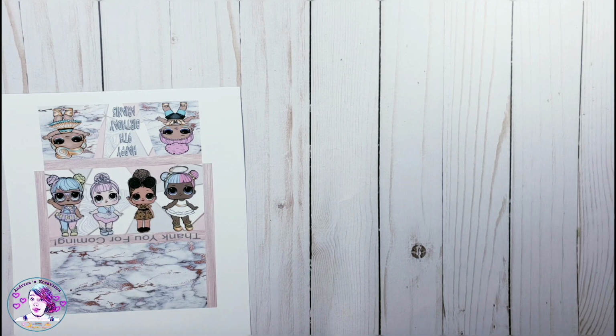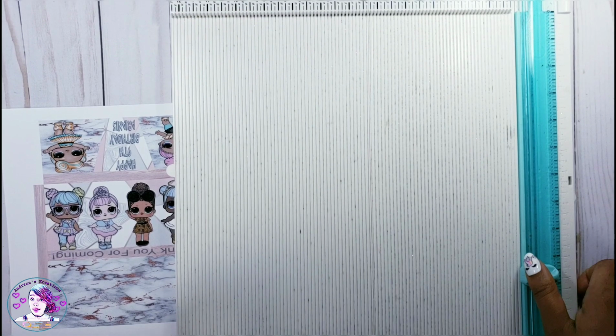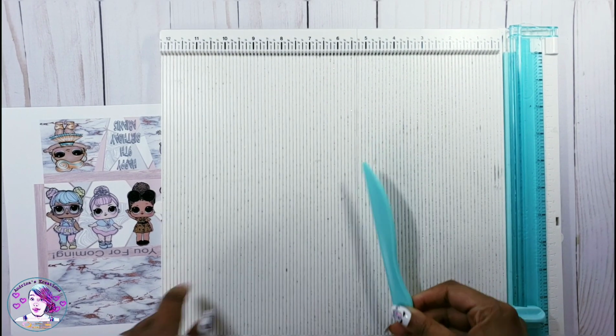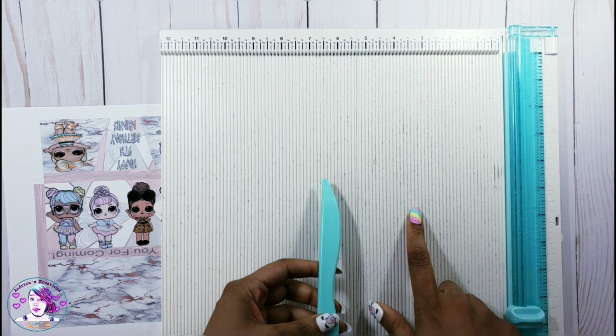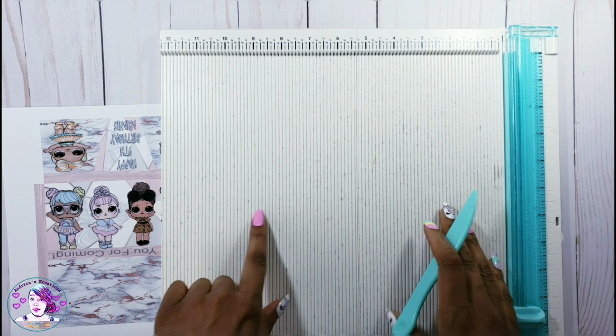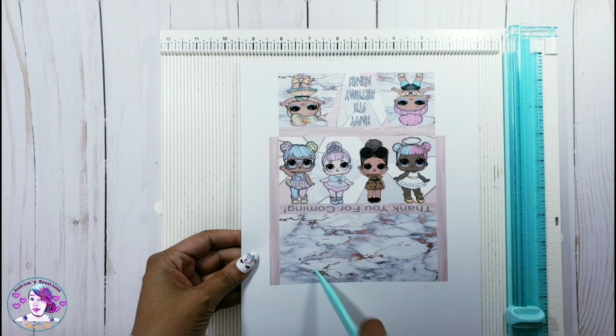And of course, I am going to use my We Are Memory Keepers trimmer and scoreboard. And it already comes with the scoring tool. You can find this on Amazon, or you could get it at your local craft store and use a coupon for this. So the first thing I'm going to do is cut this out.